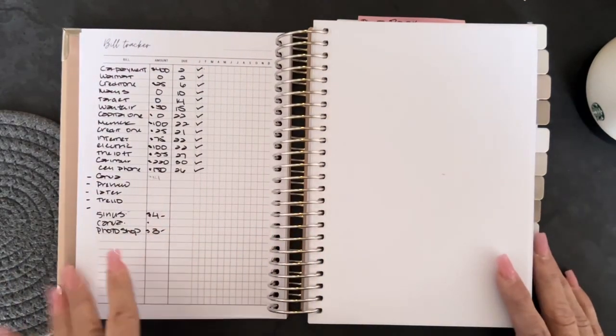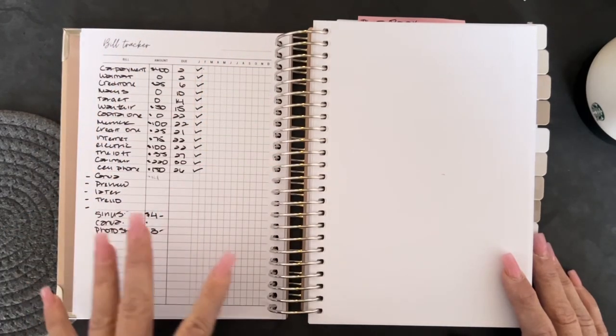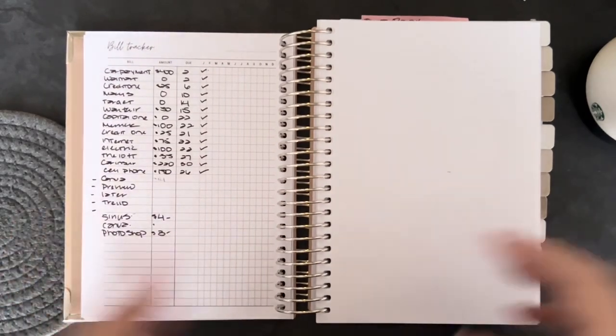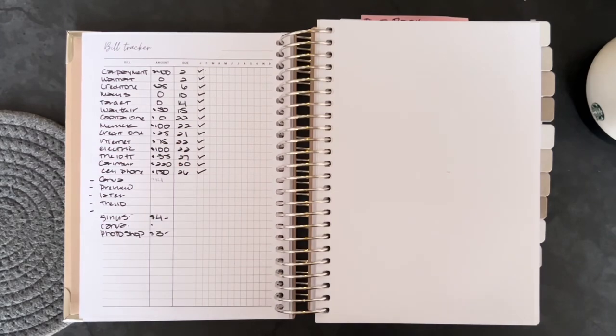And then you have a bill tracker that's for the full year. So you have January through December. And here is where you can list out all of your bills, all of the auto pays that come out, everything should go here.